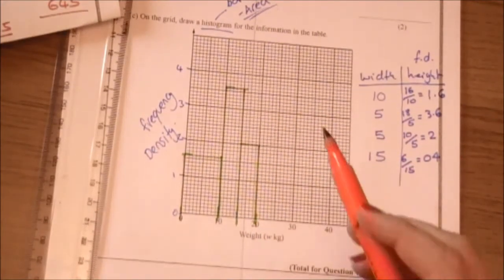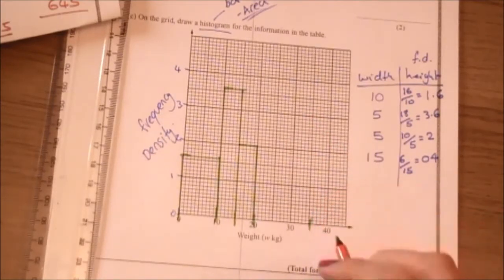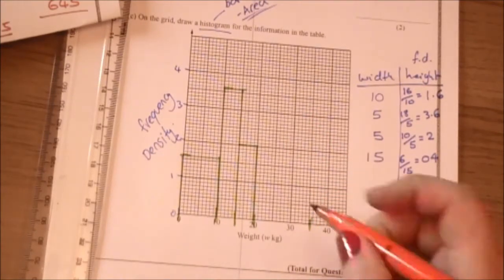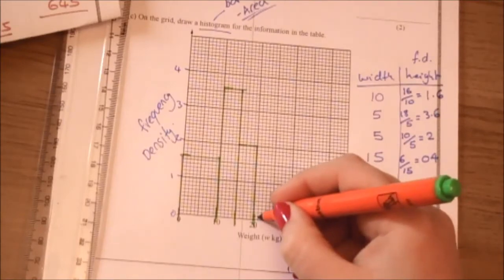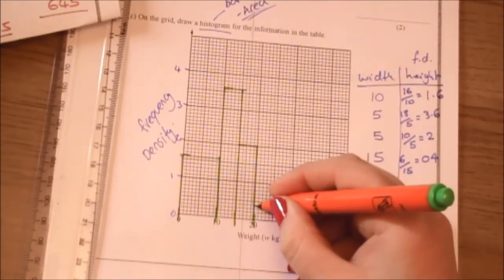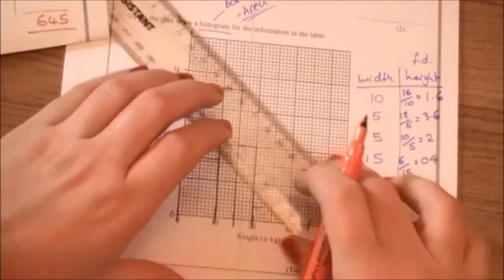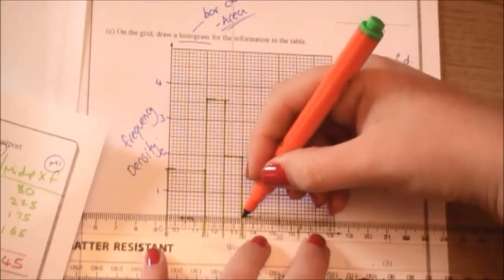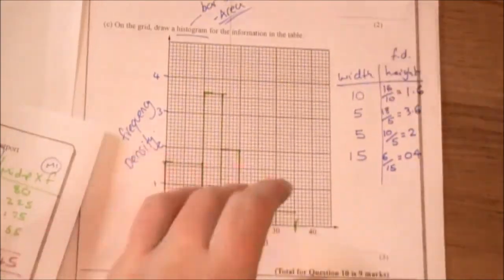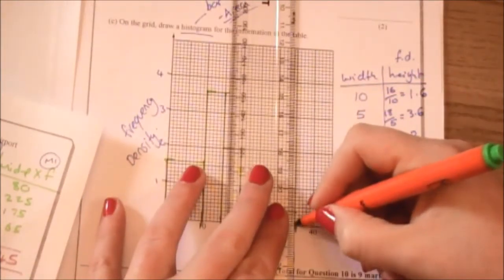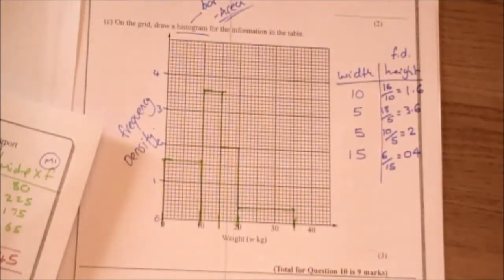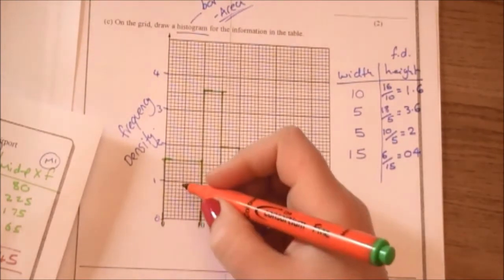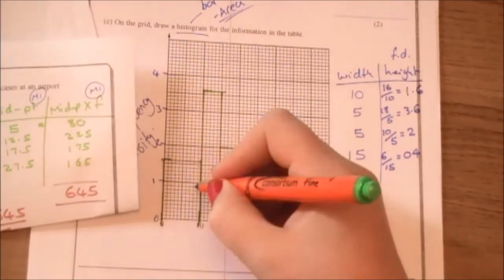And thirdly, it's got a width of 15, so it goes up to 35, and it's got a height of 0.4. So there's 0.1, 2, 3, there's 0.4. And there's my histogram.